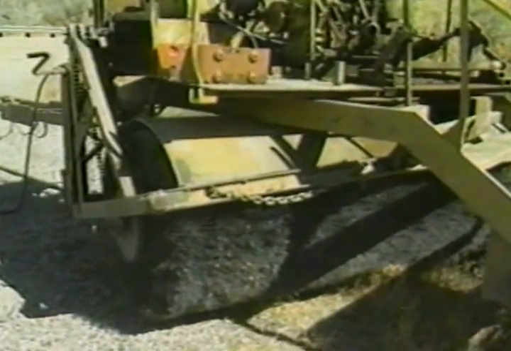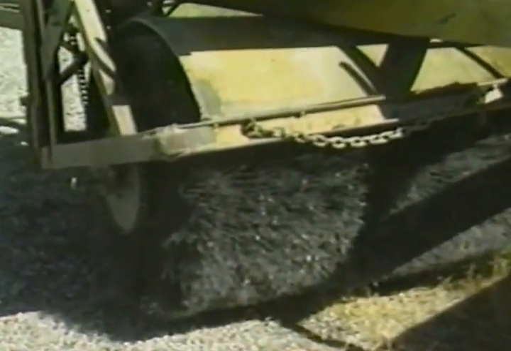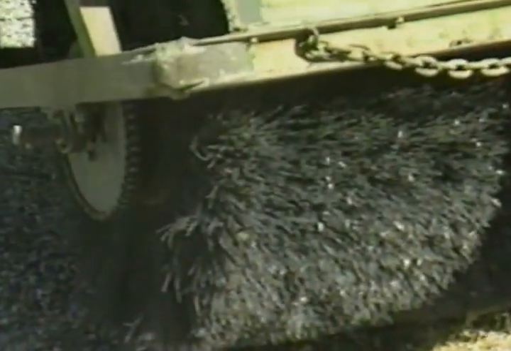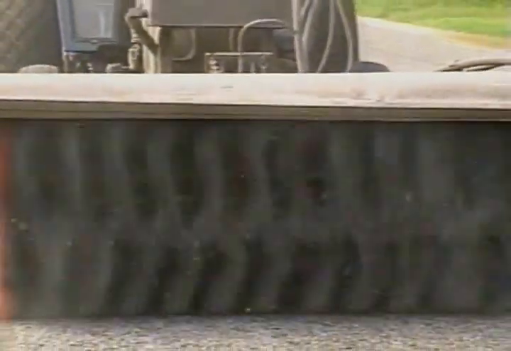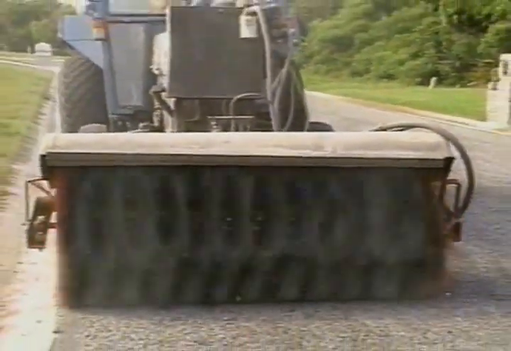So see that the bristles are long, like this. Stubby ones would more likely dislodge chips from the surface. And be sure that the broom can float, self-adjust vertically. If it's rigid, there's sure to be too much downward pressure.